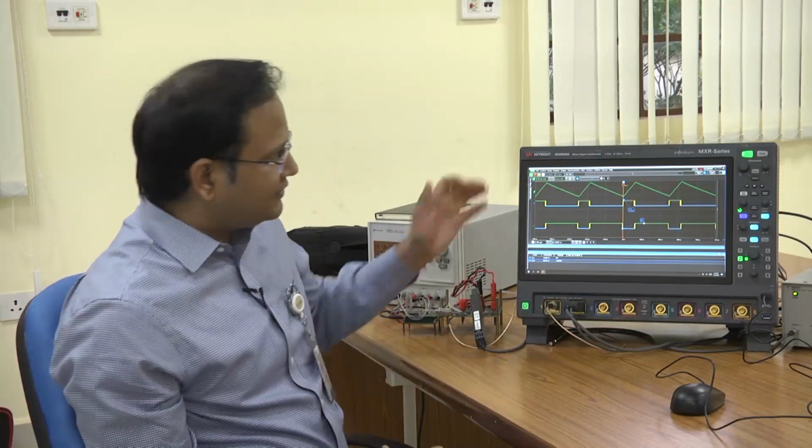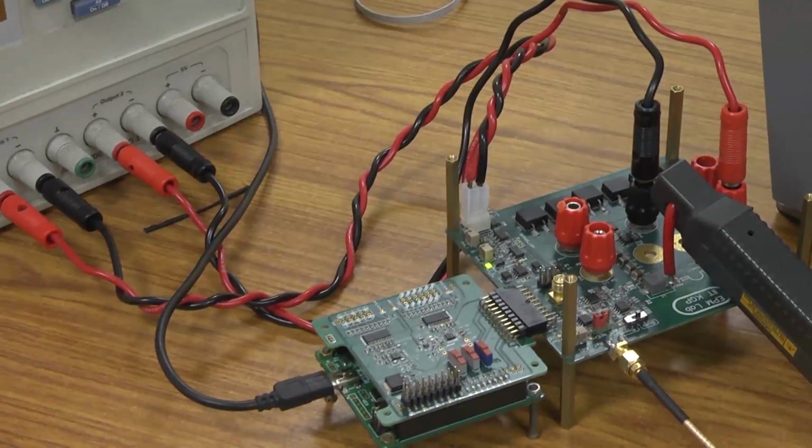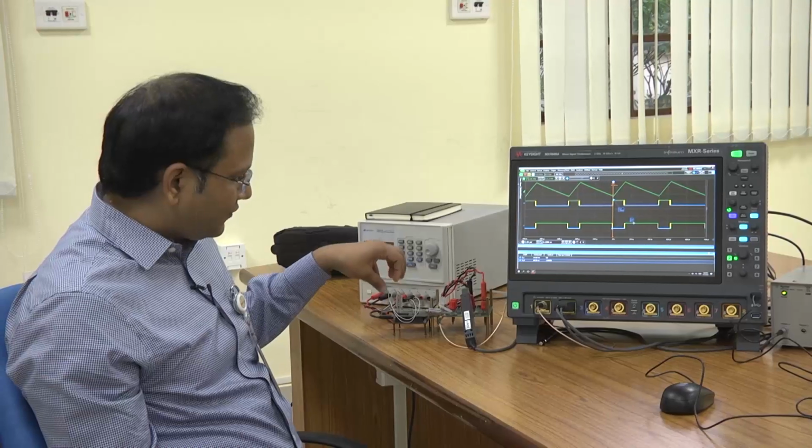Hello. In this lecture, we learned the need of the mixed signal oscilloscope and the use of the digital channel in the testing and the validation of the buck converters. In this section, we have taken a Keysight MXR series oscilloscope which has 16 digital channels inbuilt into it, which can be used along with the 4 or 8 analog channels simultaneously. We have connected the digital channels on the gate pulses of the signal.